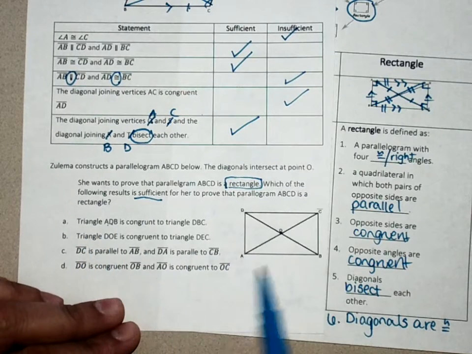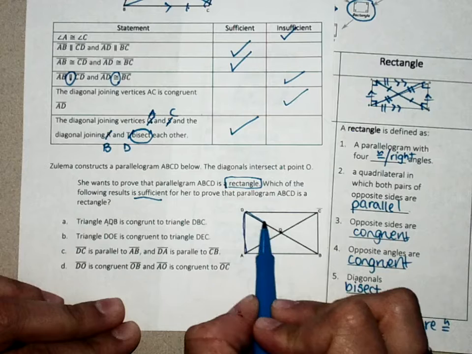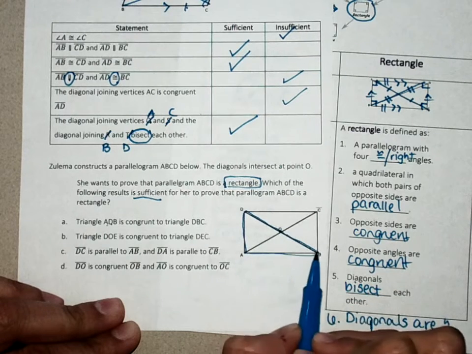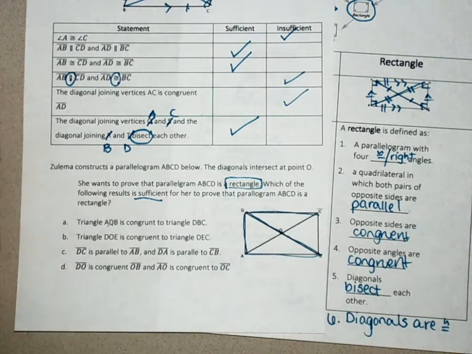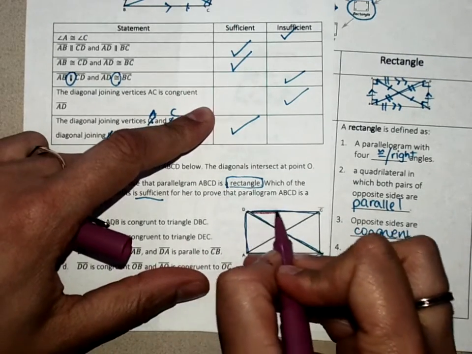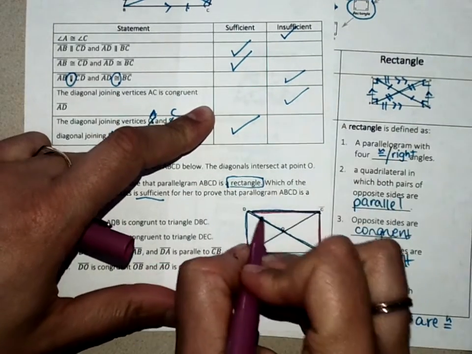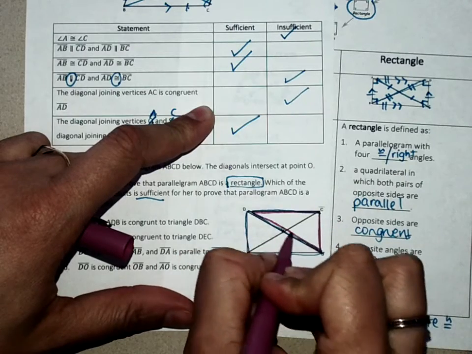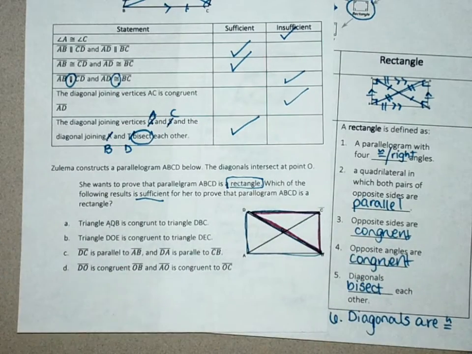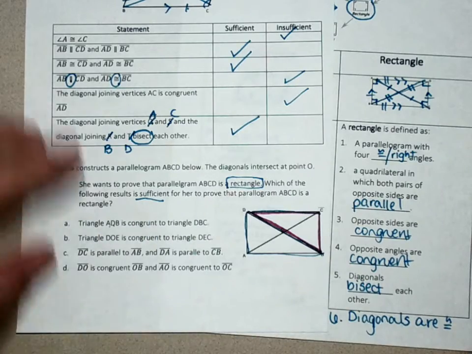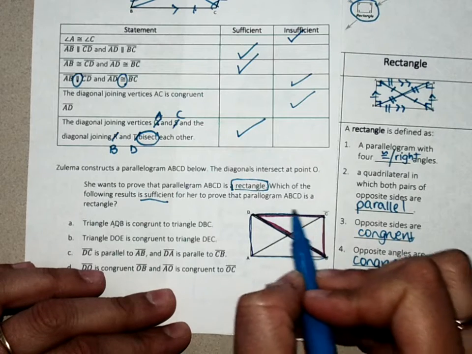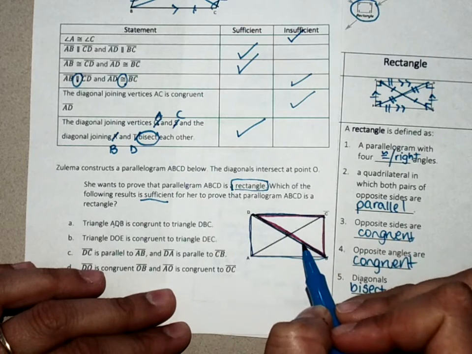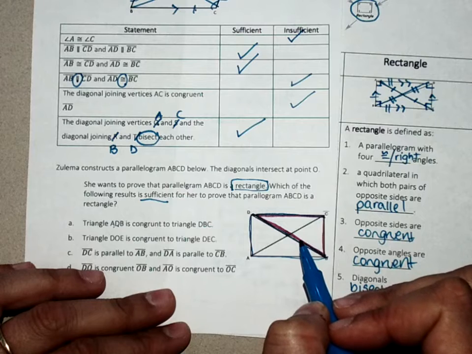Triangle ADB is congruent to triangle DBC. Let me use a different color. So this is saying that if we were to look at this rectangle instead as two triangles next to each other, that they're congruent. So let's think about this. If these triangles are congruent, we know that it means all three sides are the same length and all of the angles are also the same.